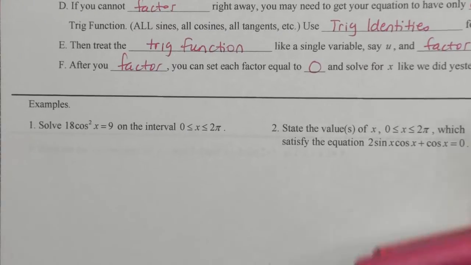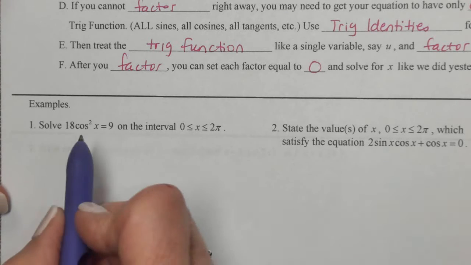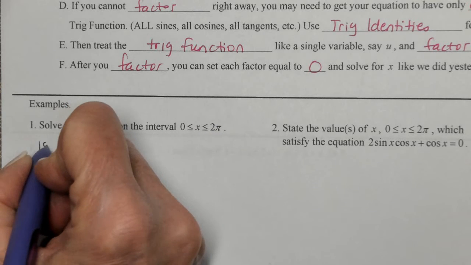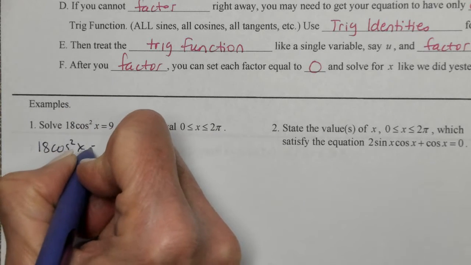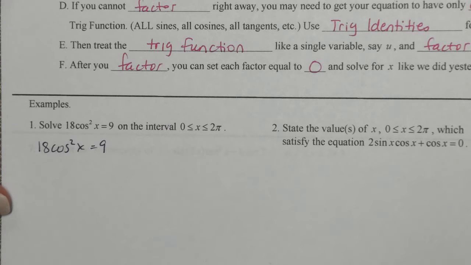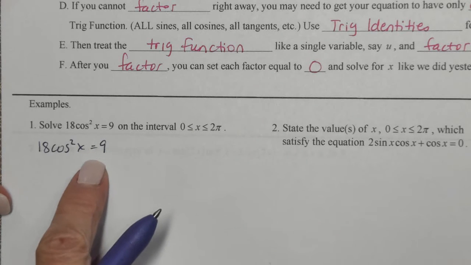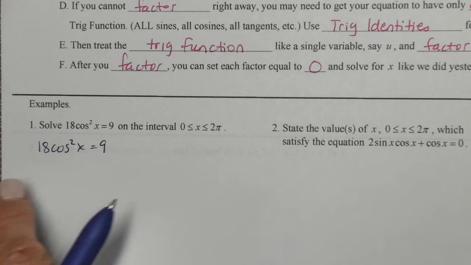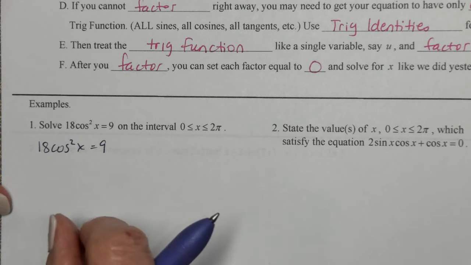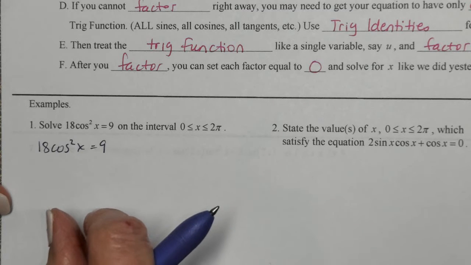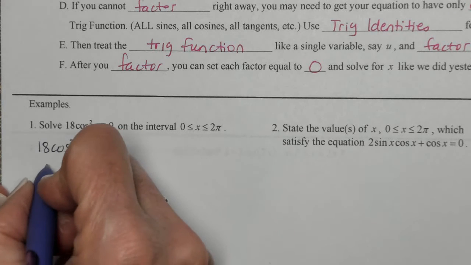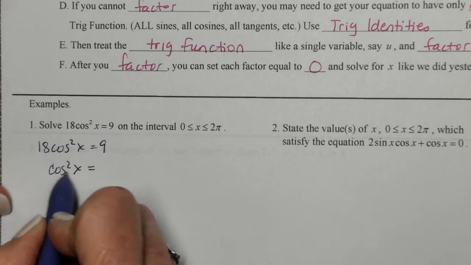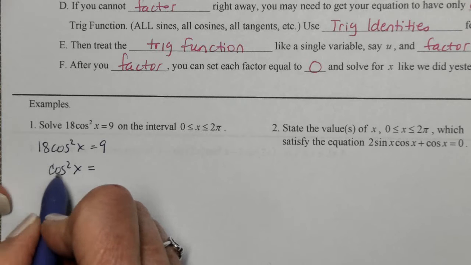Alright, number 1. Let's solve this equation on the interval from 0 to 2 pi. So we have this equation. This is an example where I could move the 9 over, get 0 on one side, factor out the GCF, and then factor what remains. I could do that. However, instead of doing it that way, I'm going to divide both sides by this 18.